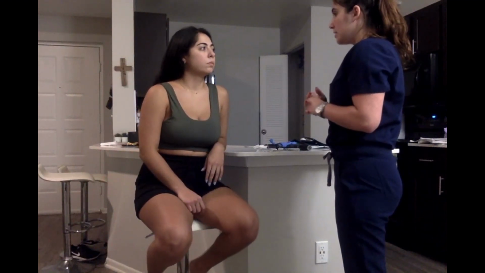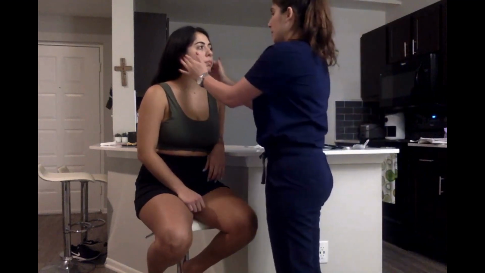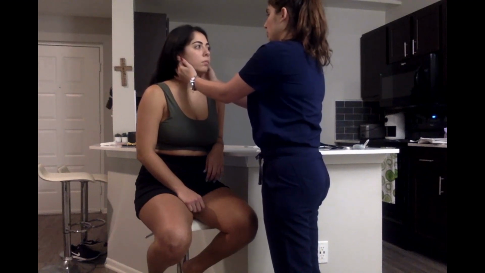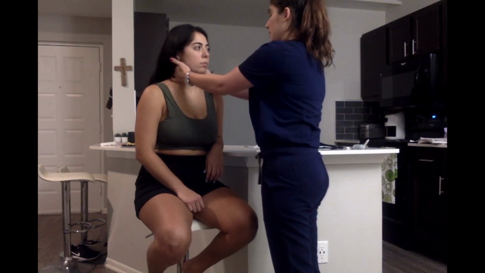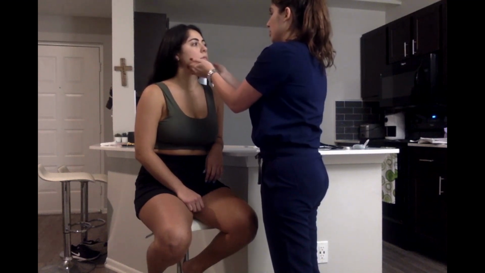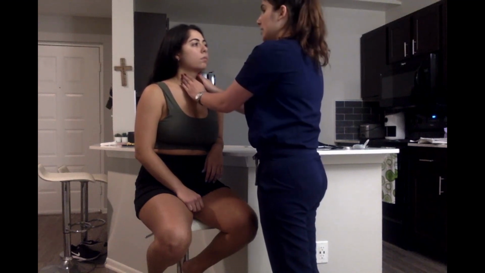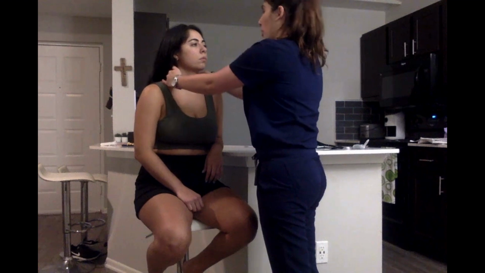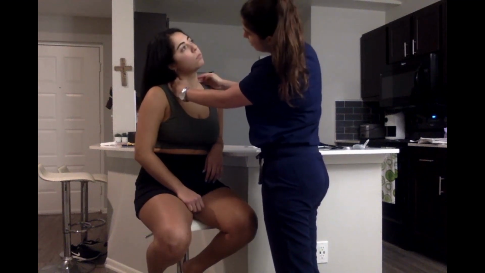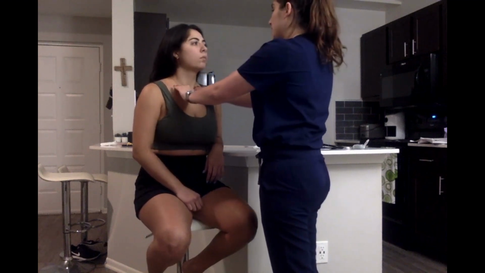I will now assess the lymph nodes. So I'm going to palpate the preauricular lymph nodes, the posterior auricular lymph nodes, the occipital, tonsillar, submandibular, submental, anterior cervical, posterior cervical. If you could please tilt to one side. Deep cervical, other side please. Deep cervical. And if you could take a deep breath.